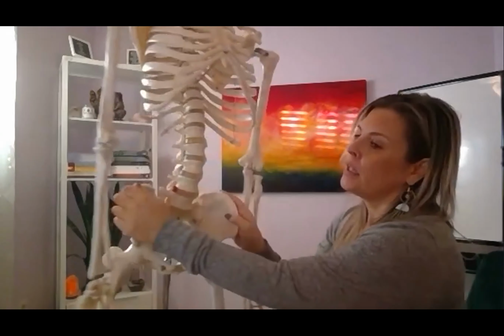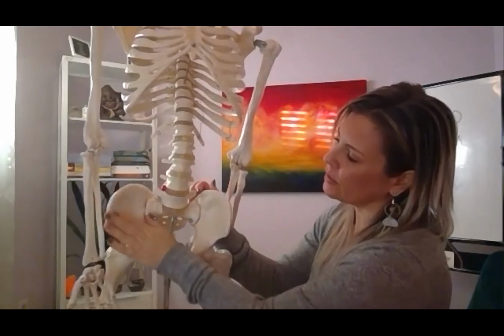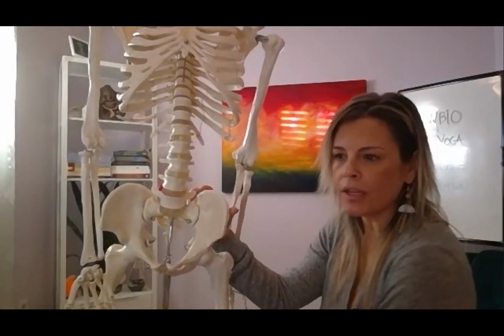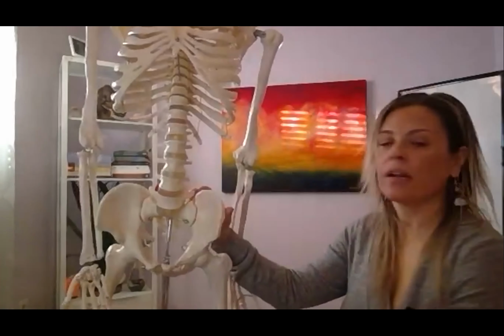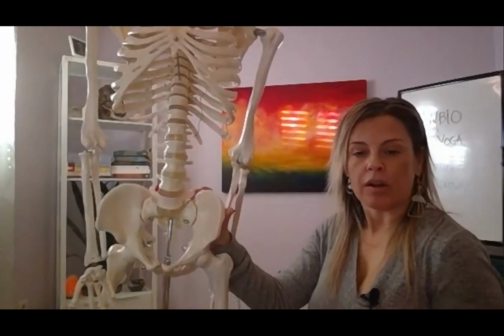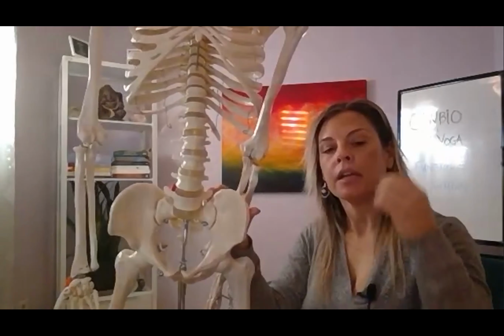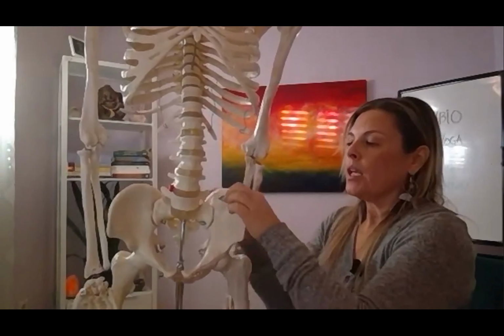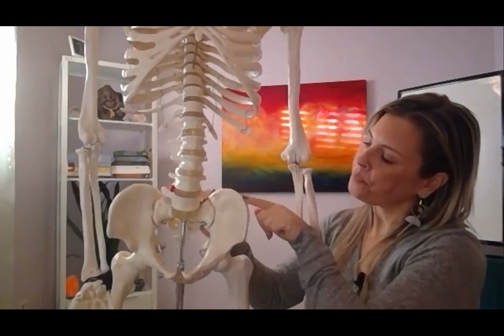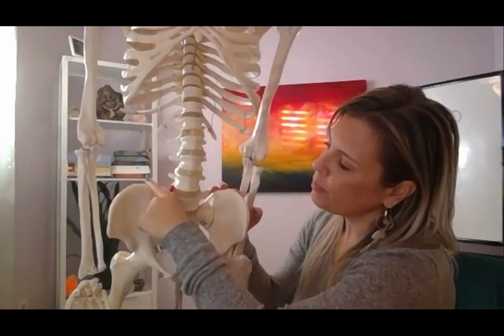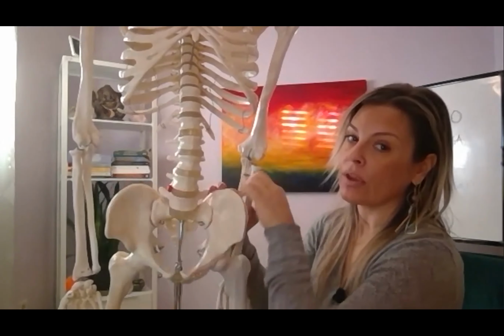And then the upper portion here, so the ilium, there's a couple of landmarks I want you guys to know. And there's some diagrams in your handouts that are color-coded and have these written on them, but it's nice to see it up close on the skeleton. So you can see here, and it can be a nice reference point, the upper portion or the upper crest of the hip.